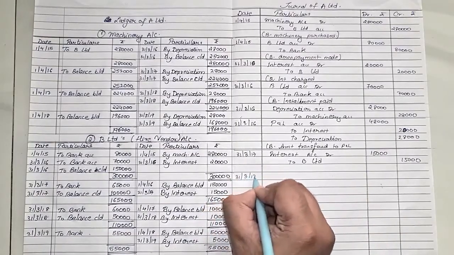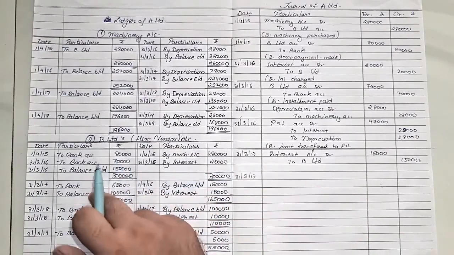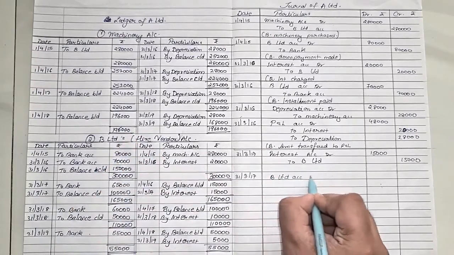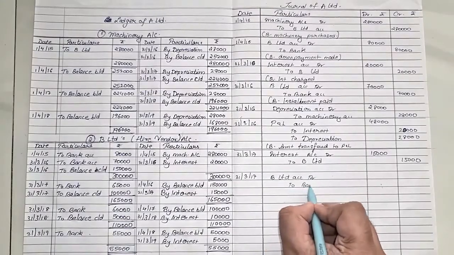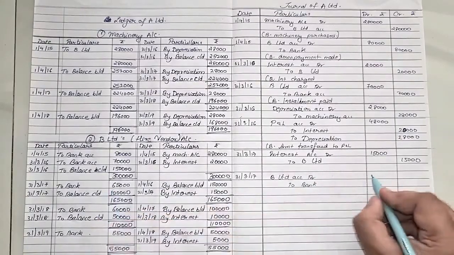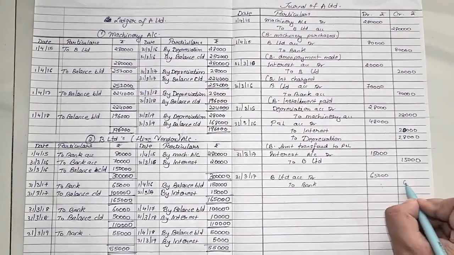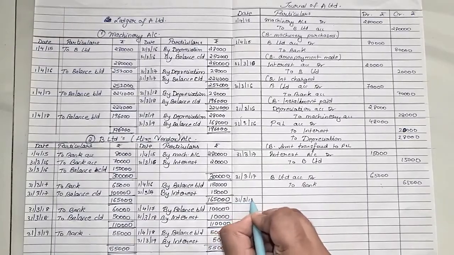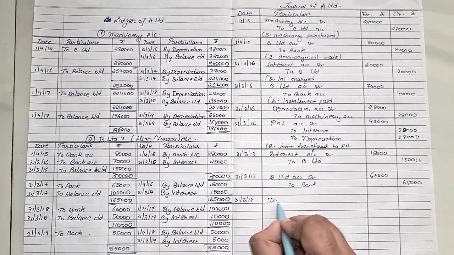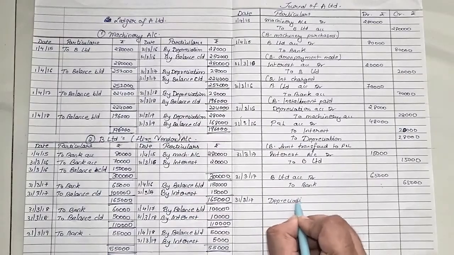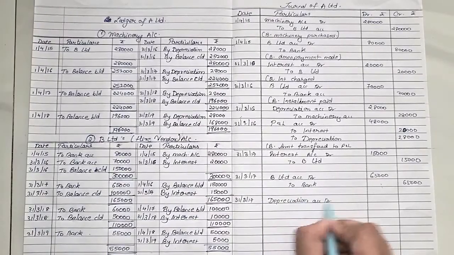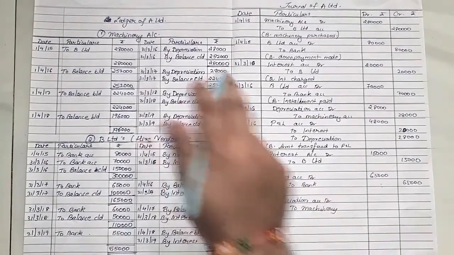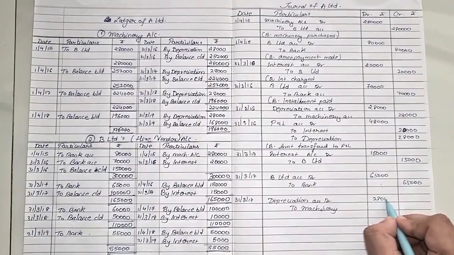Same 31st March 2017. We are making the second installment. So it will be B Limited account debit to bank, 65,000 each. So 65,000, 65,000. On the same day, depreciation has been charged. So it will be depreciation account debit to machinery. The amount is again 28,000 for the second year.